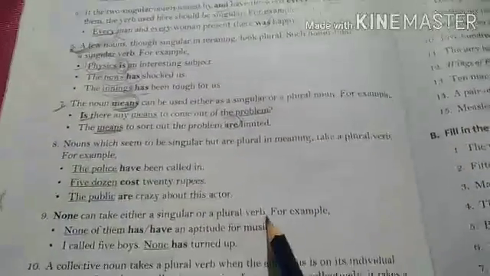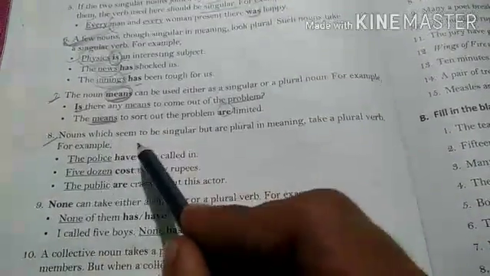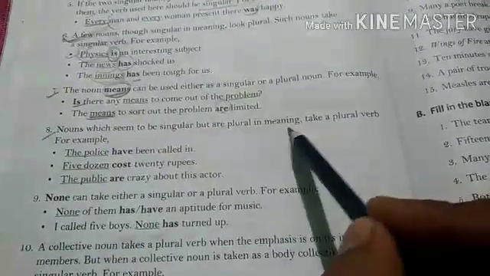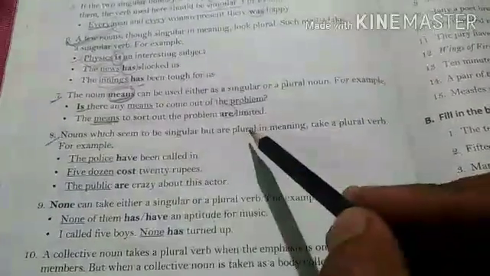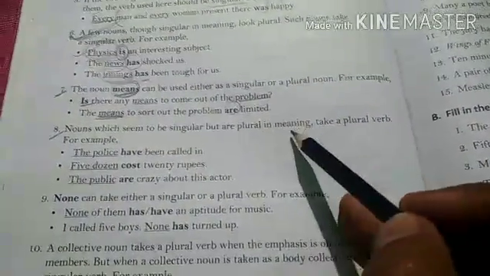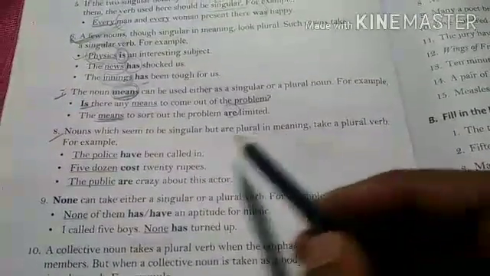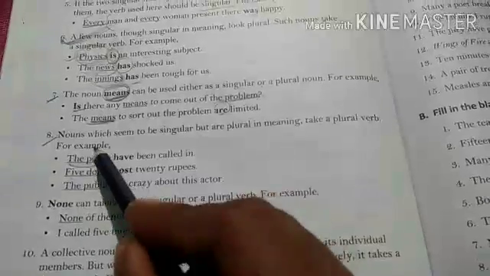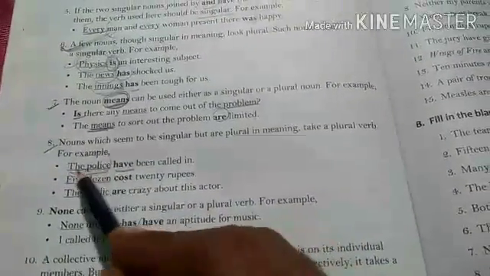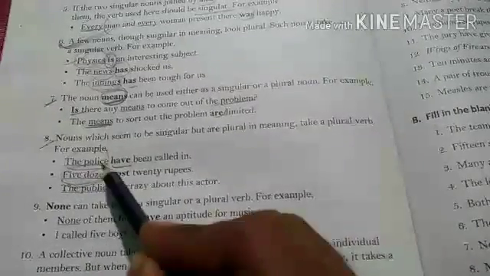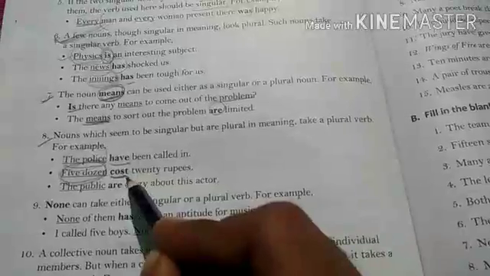Okay, now see here, the next rule is nouns which seem to be singular but are plural in meaning take a plural verb. जो बहुत सारा नाउन ऐसा होता है जो दिखने में सिंगुलर लगता है लेकिन उसका मीनिंग प्लूरल होता है, तो उस समय हम plural verb use करेंगे. Like the police. So here police means all the group of police. Okay, so here have. 5 dozen. 5 dozen means more than 1 dozen, so cost, plural. Okay, what is the singular of cost?